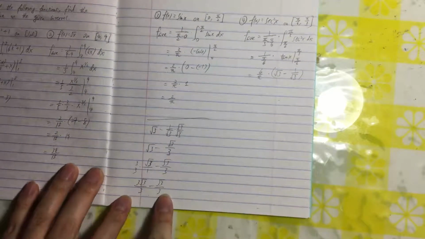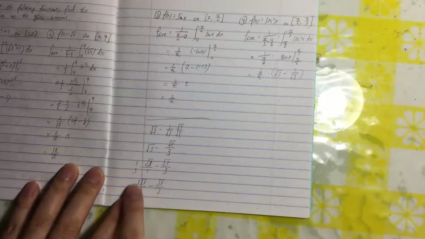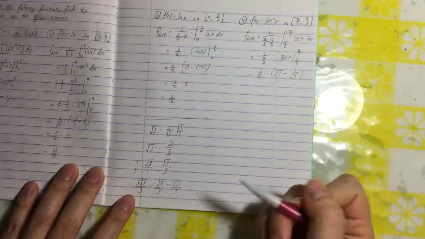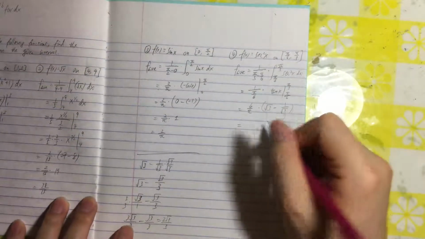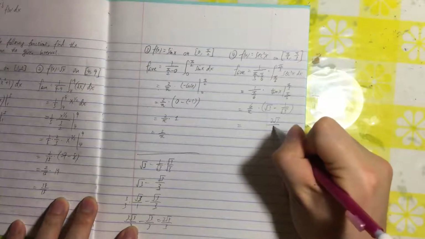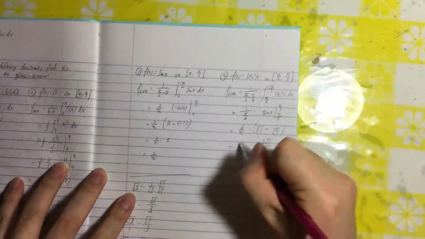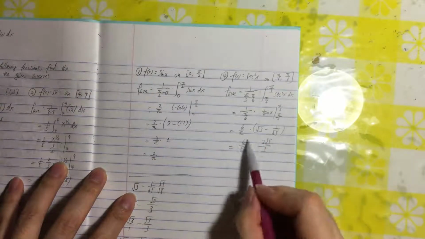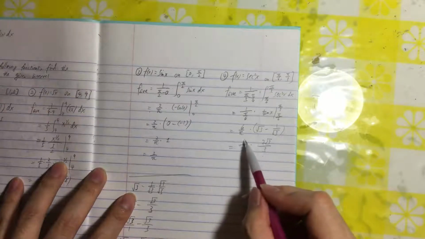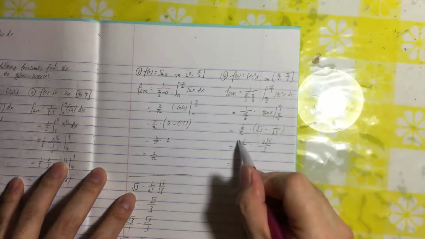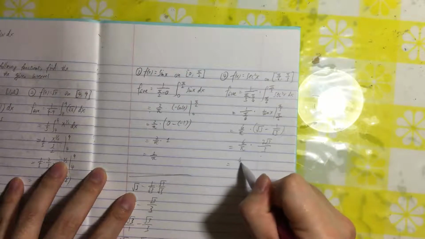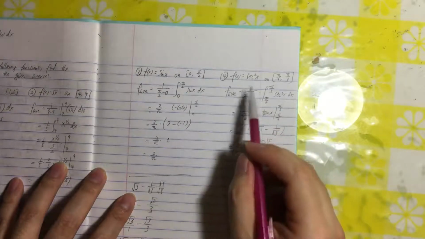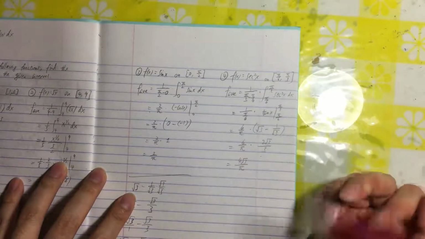Now the same denominator. Keep the denominator, subtract the numerators. 3 radical 3 minus radical 3 is 2 radical 3 over 3. 6 over pi stays the same. If I simplify, I can cancel 3 from the top and the bottom, and I get 2 on the top. 2 times 2 radical 3 is 4 radical 3 over pi. That's the average of the function on the interval from pi over 6 to pi over 3.